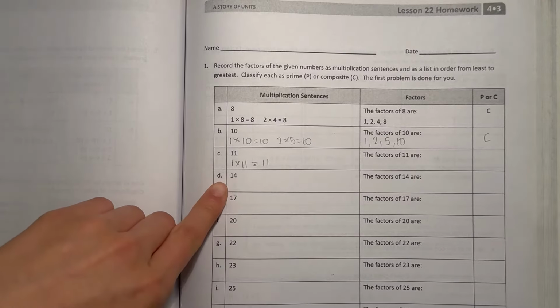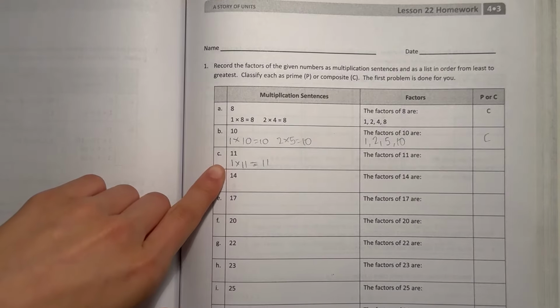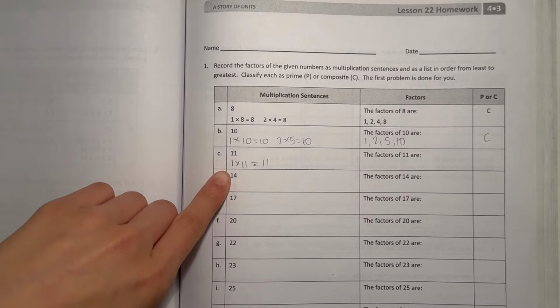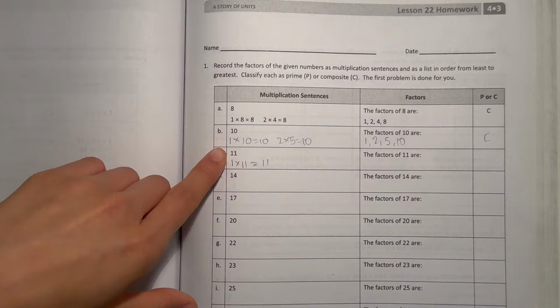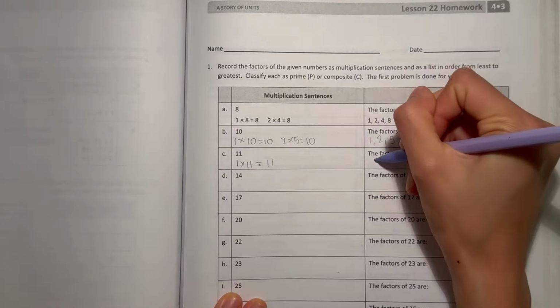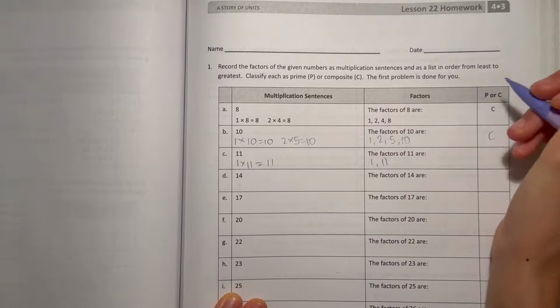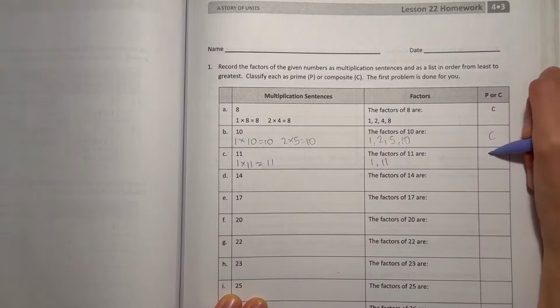But since 11 is odd, let's see, 2 can't go into 11, 3 can't go, 4 can't, 5, 6, 7, 8, 9, 10. So no other numbers can go into 11 besides 11 itself and 1. So factors of 11 are 1 and 11, which means since this number only has 1 and 11 itself as factors, this number is prime.